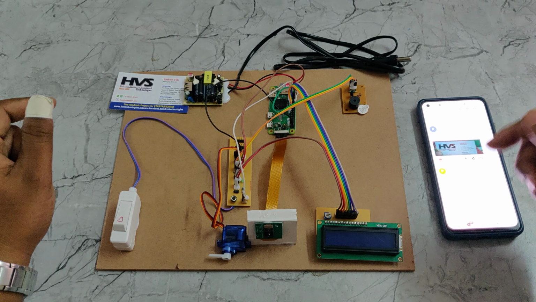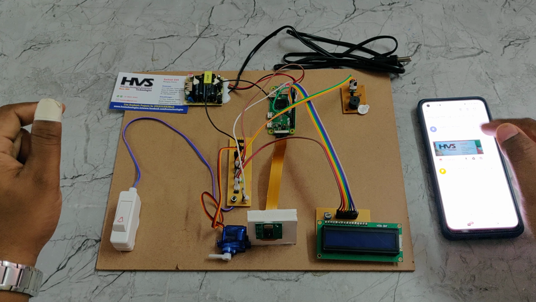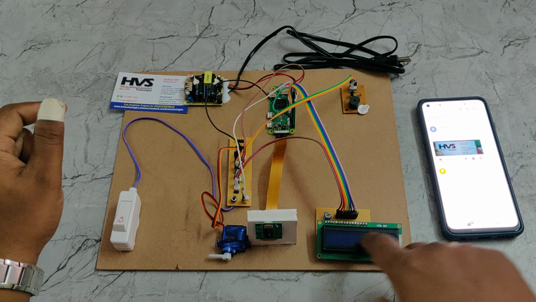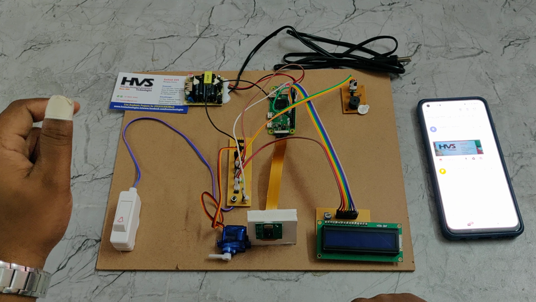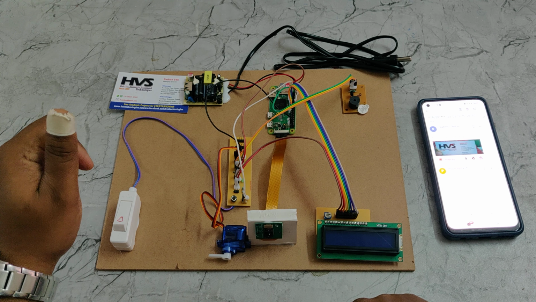If you send the denied email reply to that same photo, then the denied message will be displayed on the LCD screen and the buzzer will be on continuously as an alert of denied access.